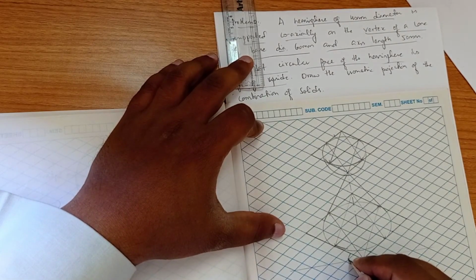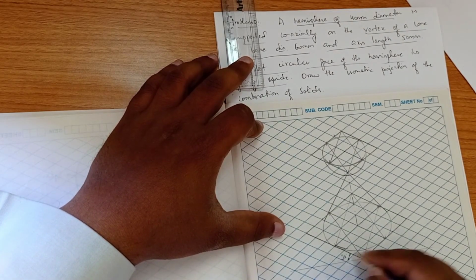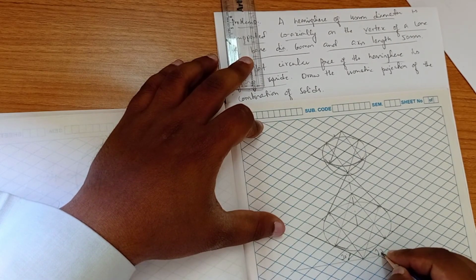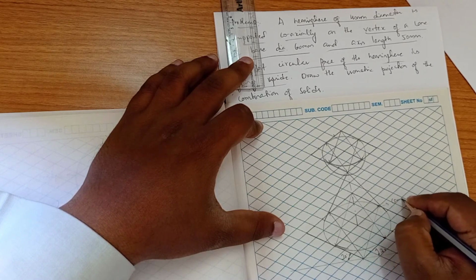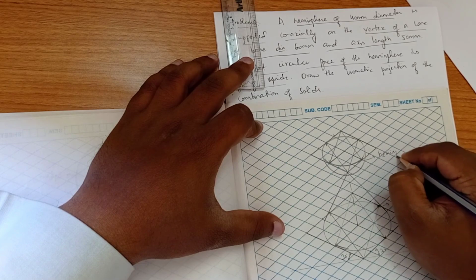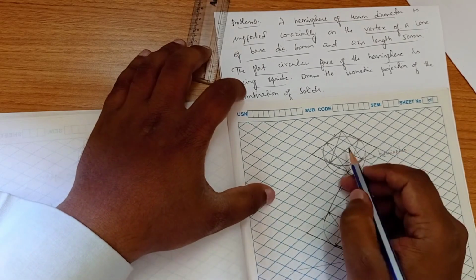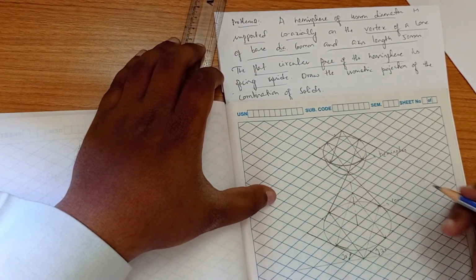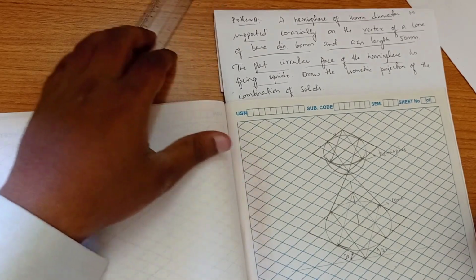Here you can see this is our 30 degree, so this is a cone and this is a hemisphere. You can see that this flat circular face is facing upside. So this completes the problem.